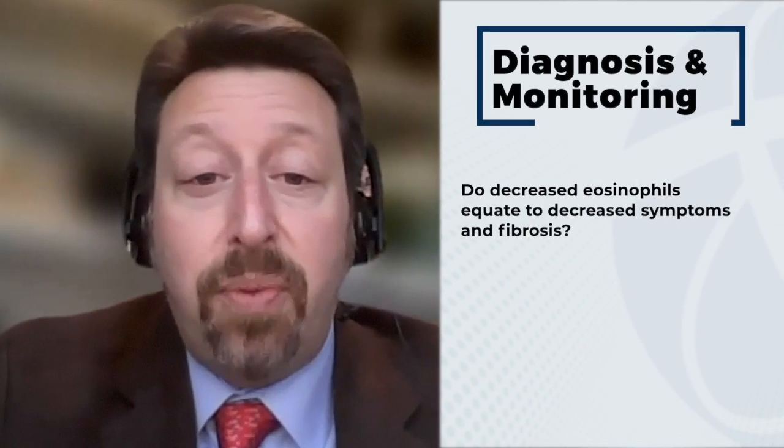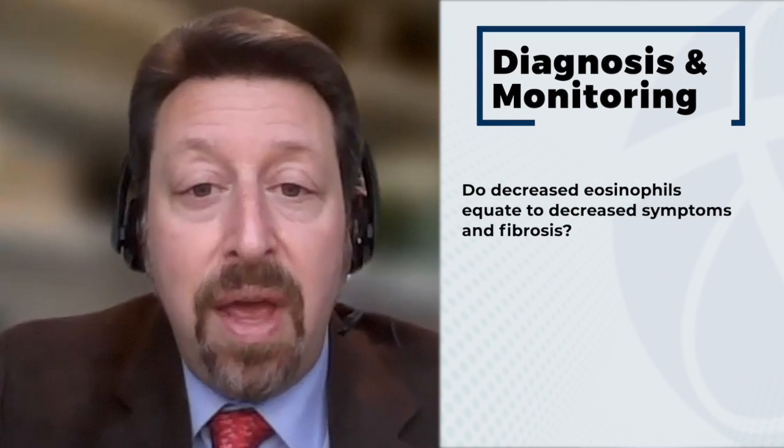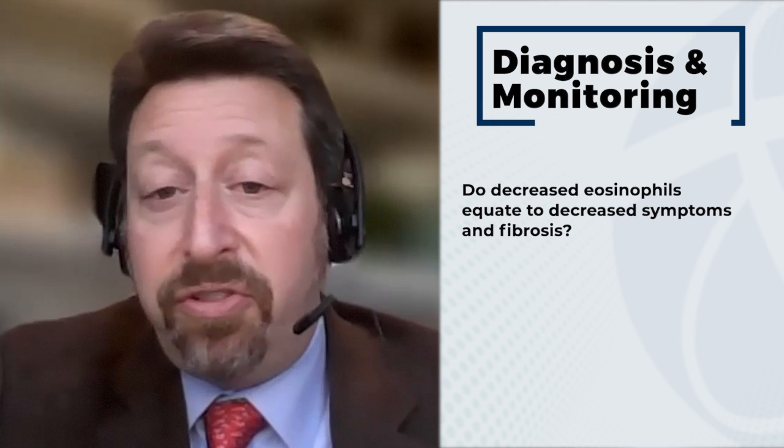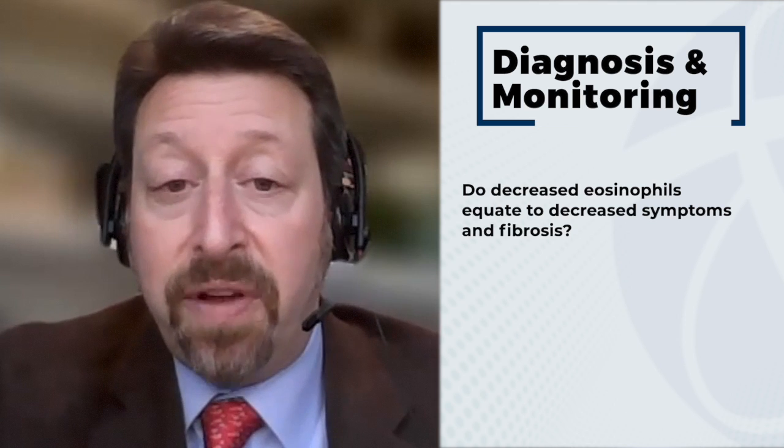The next question is whether decreased eosinophils will equate to decreased symptoms and decreased signs of esophageal fibrosis. And the short answer to that is no. The reason for that is the eosinophil count on histology and other biologic measures of disease activity, like other histologic features and the endoscopic features, do not always correlate well with the clinical symptoms.